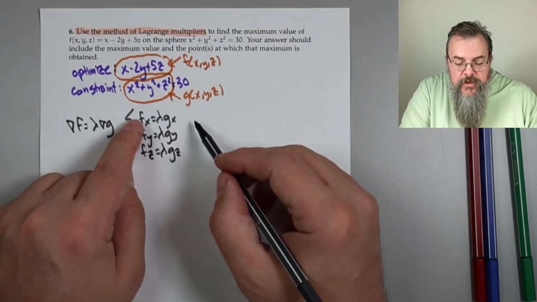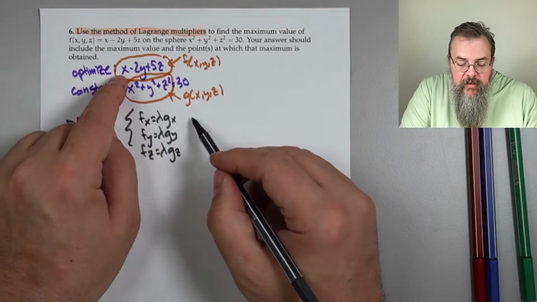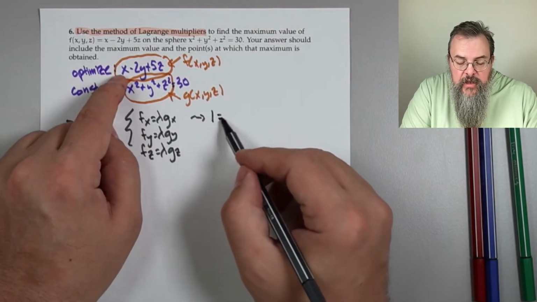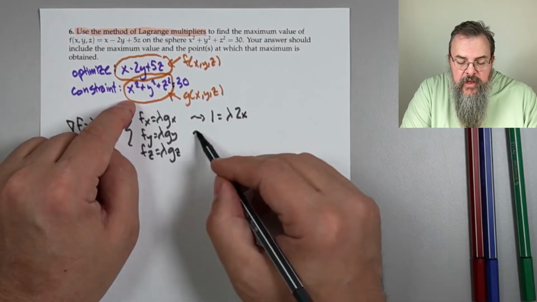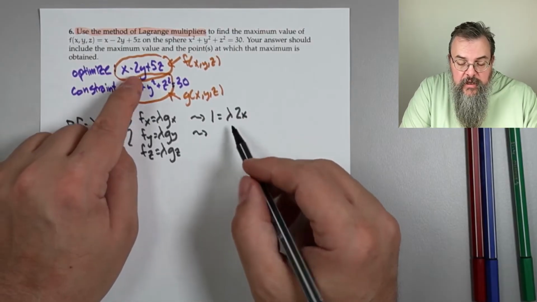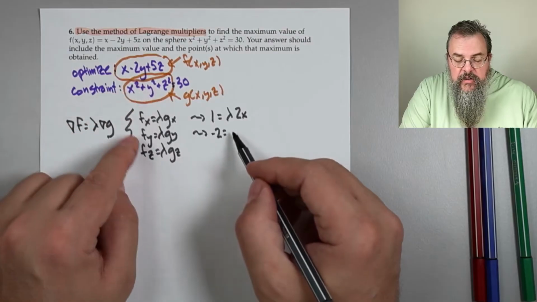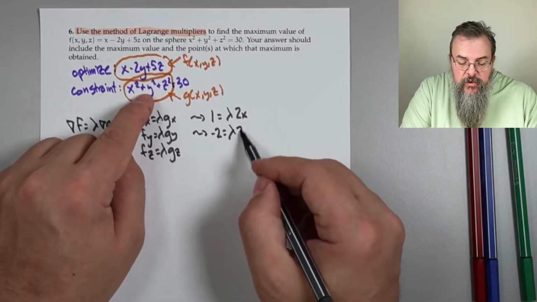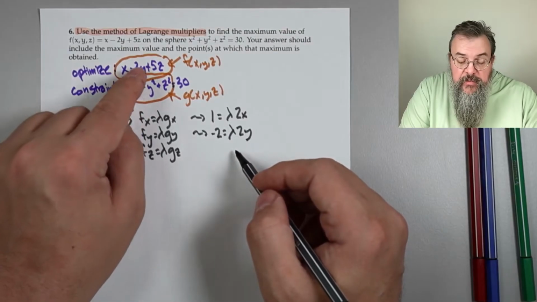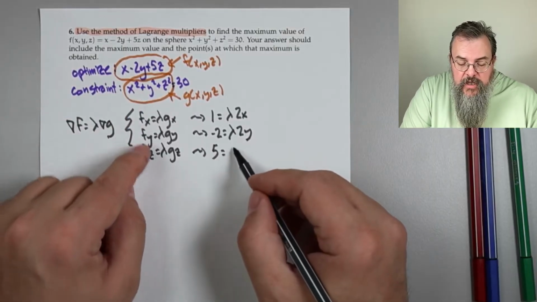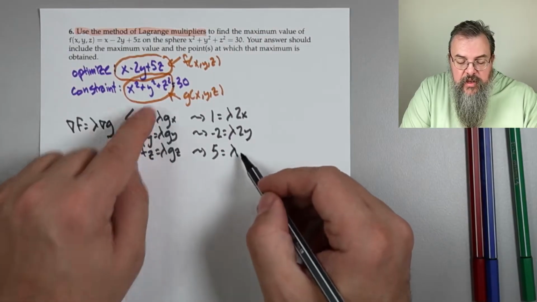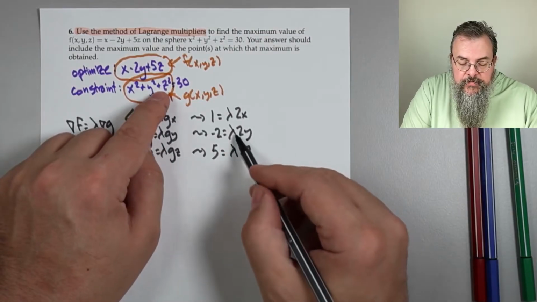Okay, so now we'll just work them through. F sub x is 1. That equals lambda g sub x, 2x. F sub y is minus 2. That has to equal lambda g sub y, 2y. F sub z is 5. That has to equal lambda times g sub z, 2z.